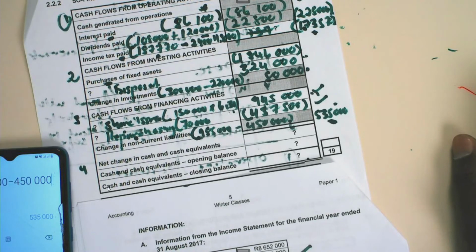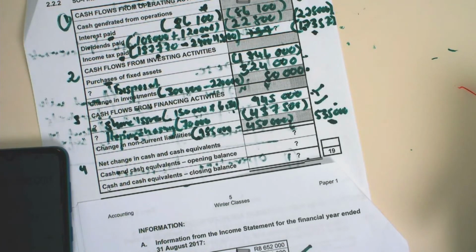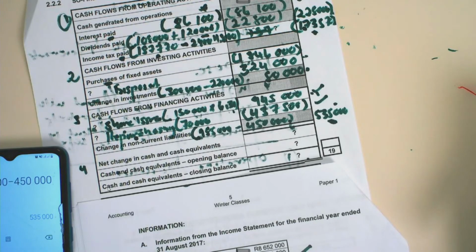Because if you have a bank overdraft, it simply means you don't have the money. You are actually owing money to the bank. So the balance should always be inside the bracket, because it also represents the outflow. Once you deposit the money, the bank will automatically take their own money. So a negative balance means that it is not our money.